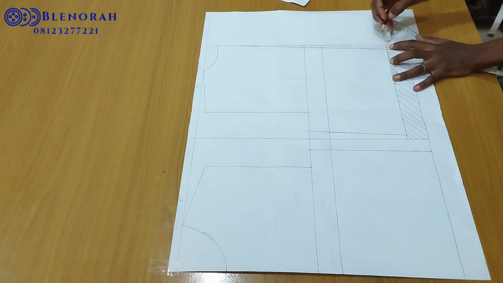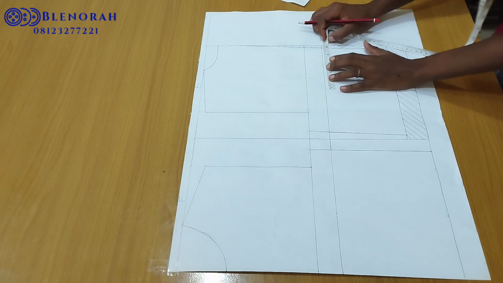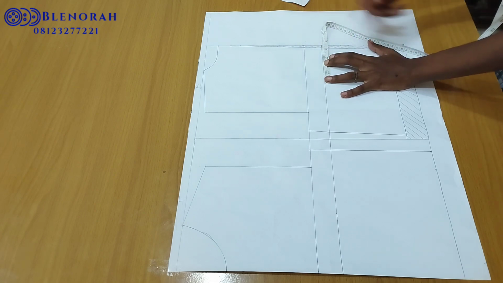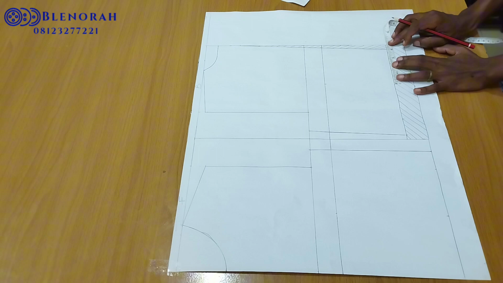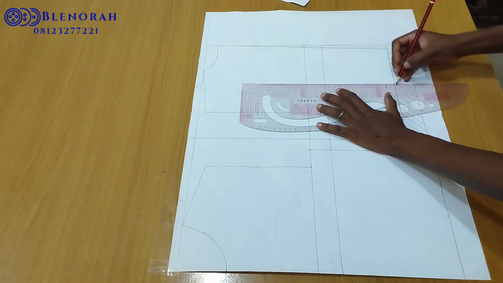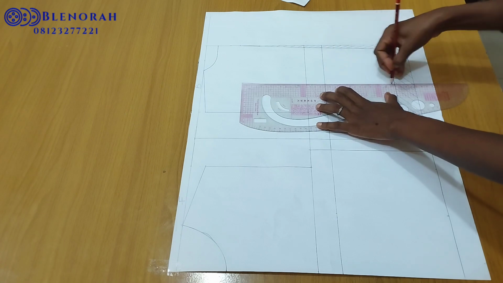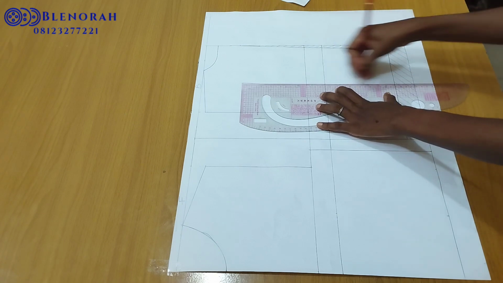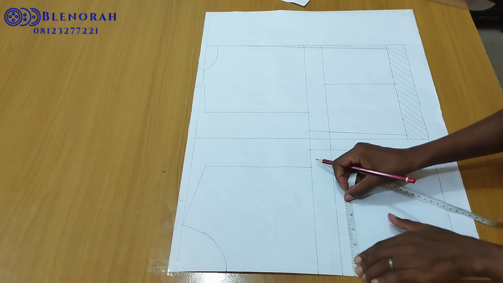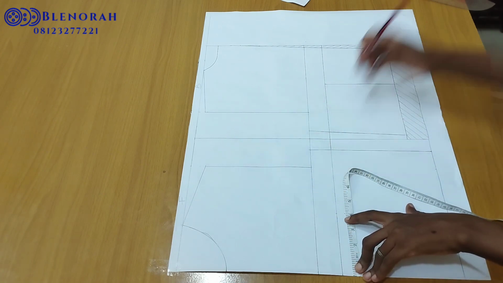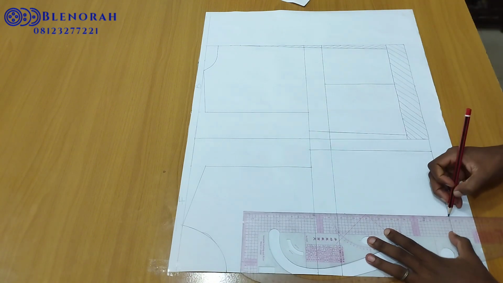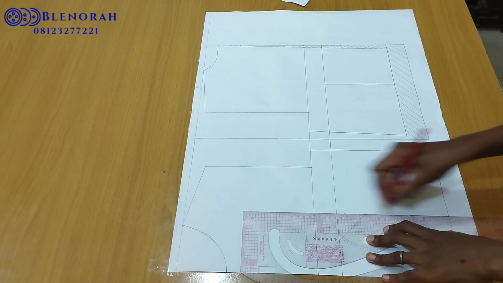Remember, I did 0.5 tightening, so that will be 4.5 here also. So as to be on the same side, that will be 4.5, 4.5. Then I'll connect together. That's for the back. The front, I'll come down by 0.5 and then connect to my waistline.